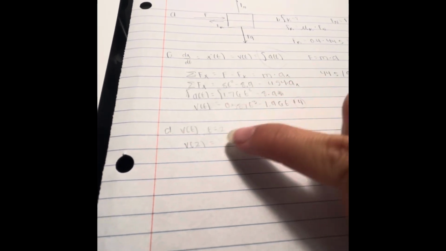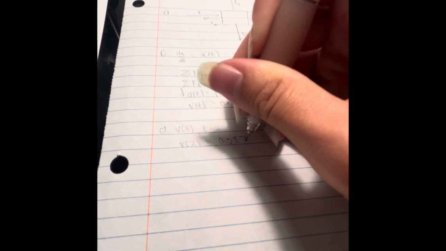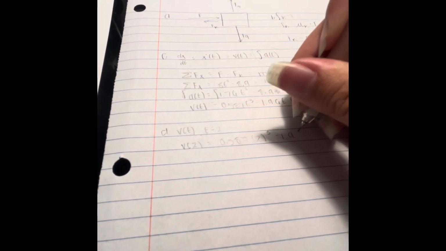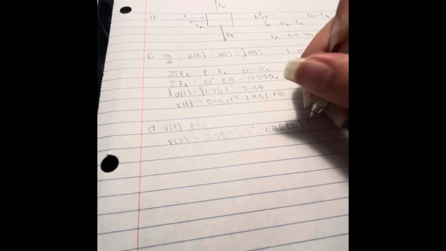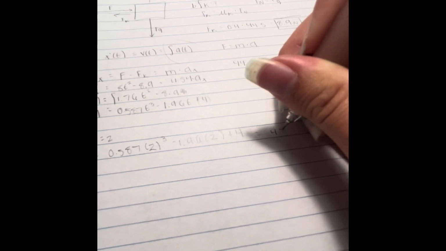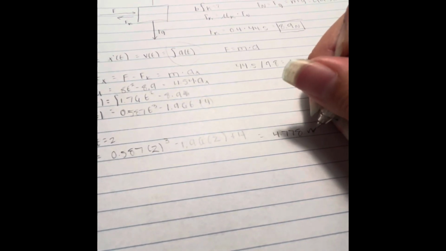So I'm just going to replace 2 for all the t's, and I get 0.587 times 2 cubed minus 1.96 times 2 plus 4. And when I do that, I get 4.778 meters per second.